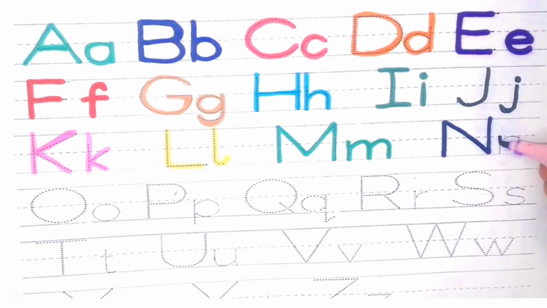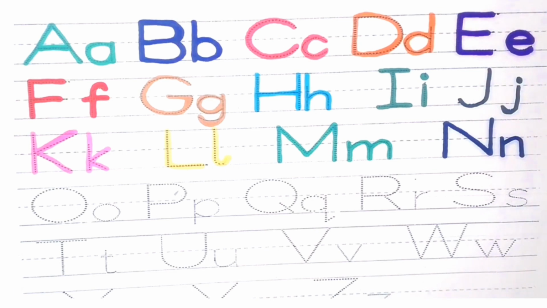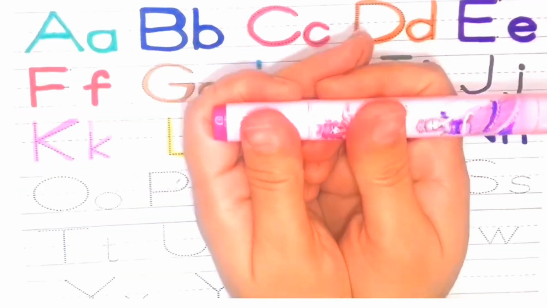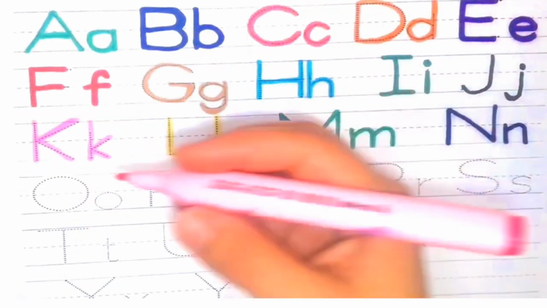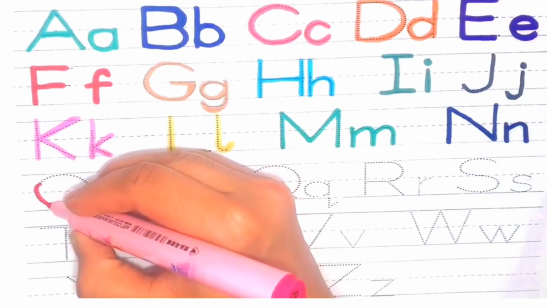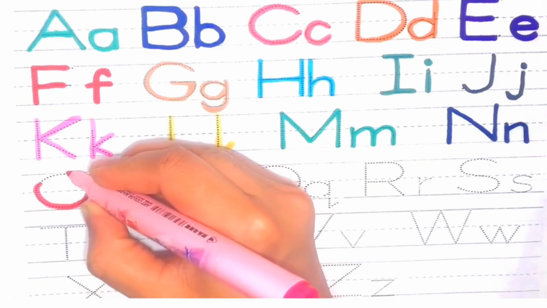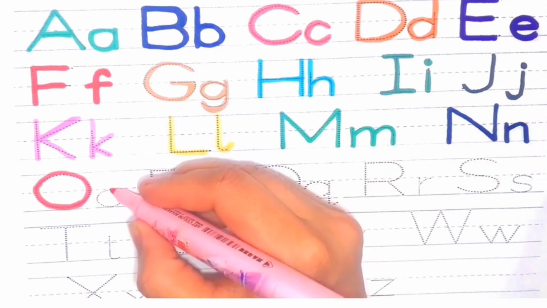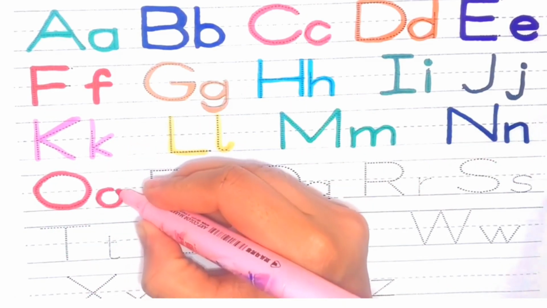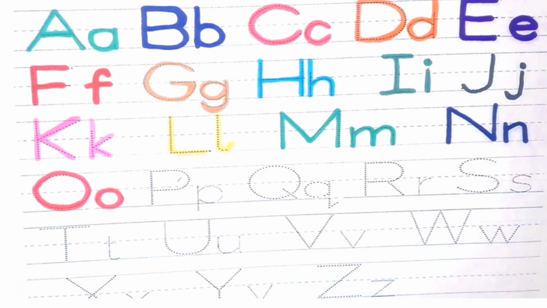Capital N, small n. N for nose. Capital O, small o. O for orange.